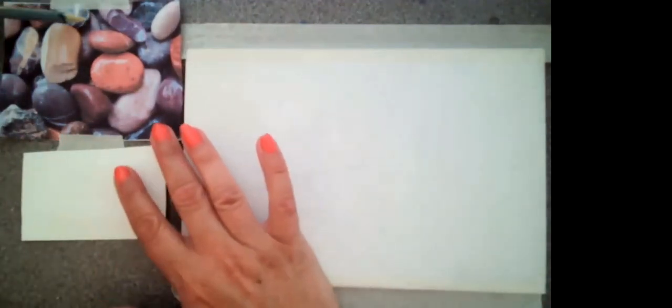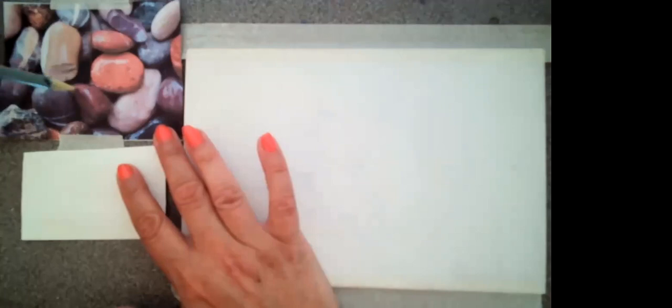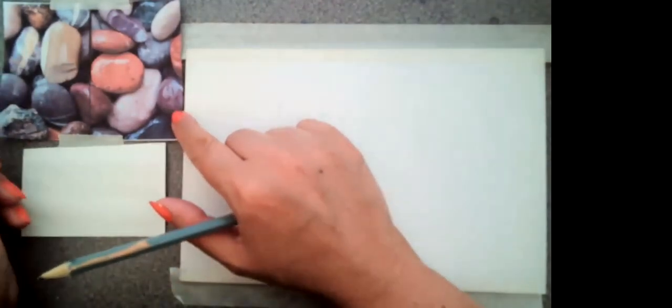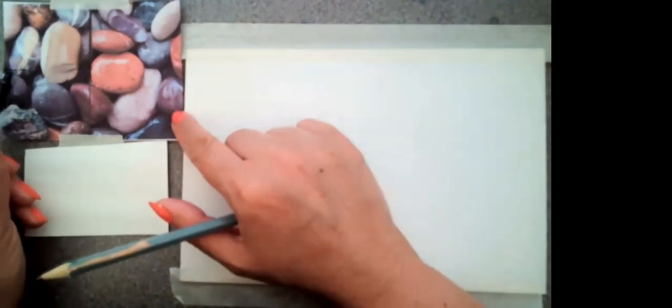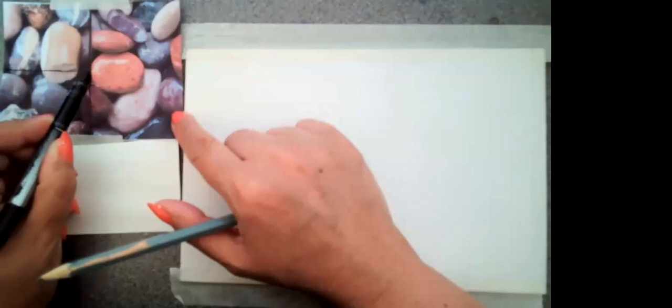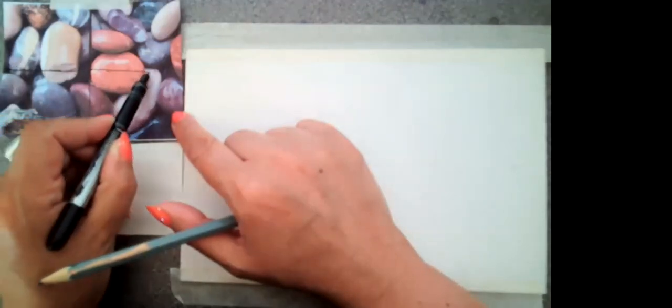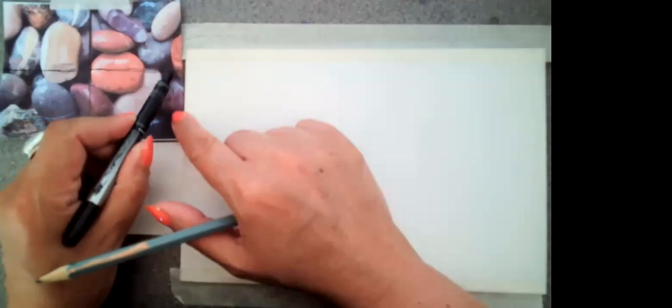So I'm going in with a grid today. Because there's quite a lot going on, I'm just going to use a pen down the middle of it so you can see. Because there's a lot going on in this photograph, in this picture, it's a little bit easier to just section it out and then scale it up.